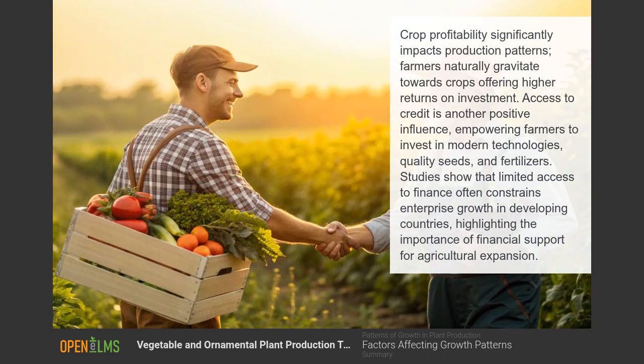Crop profitability significantly impacts production patterns. Farmers naturally gravitate towards crops offering higher returns on investment. Access to credit is another positive influence, empowering farmers to invest in modern technologies, quality seeds, and fertilizers. Studies show that limited access to finance often constrains enterprise growth in developing countries, highlighting the importance of financial support for agricultural expansion.